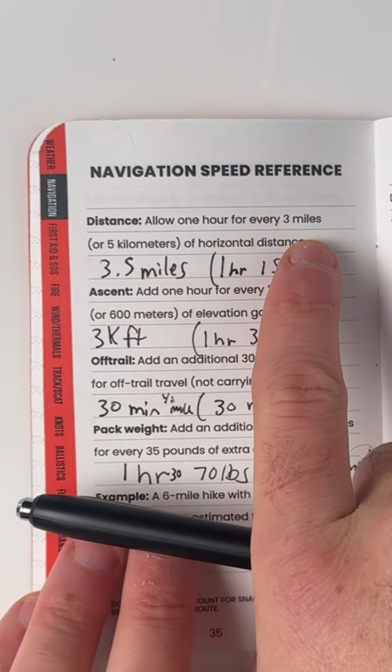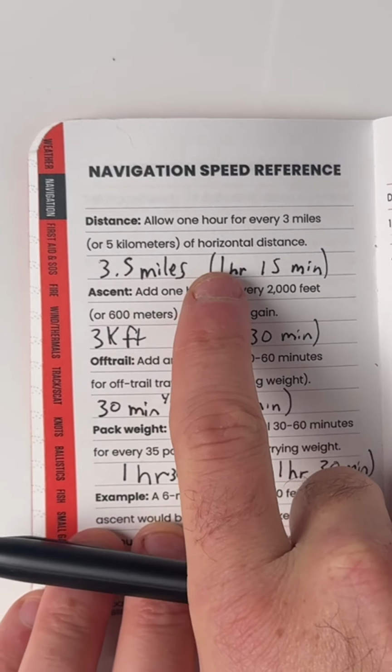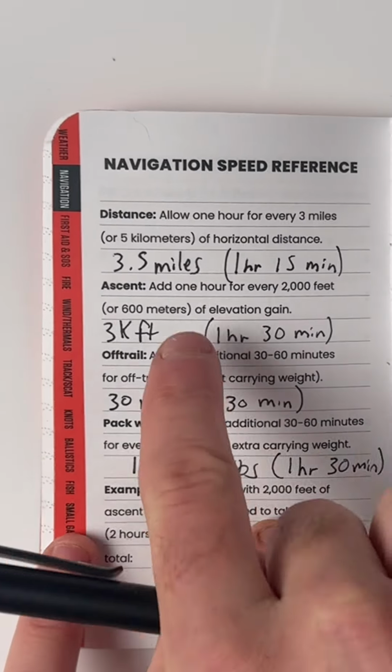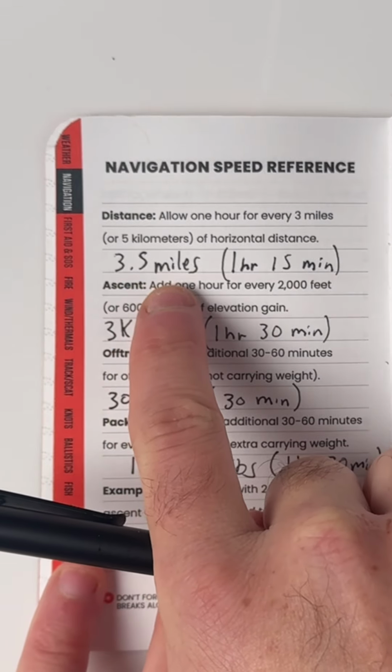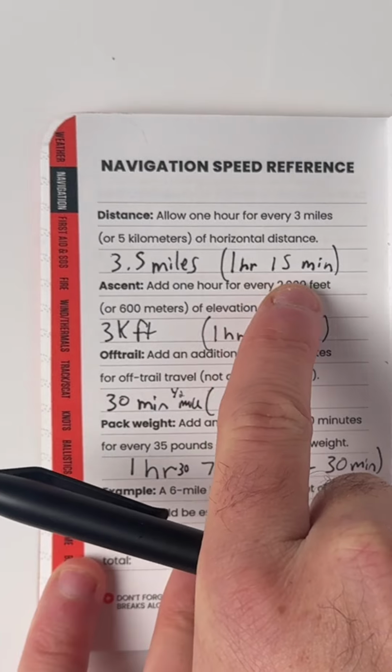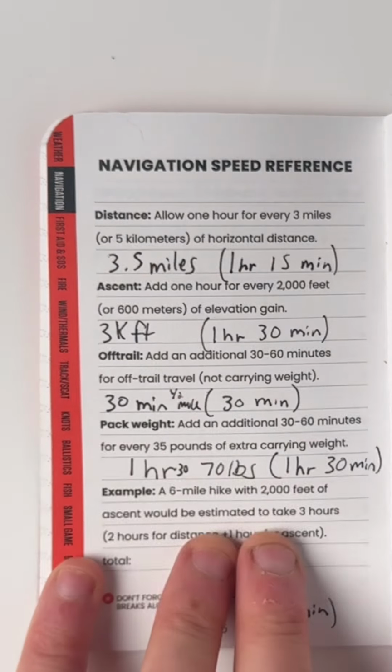Allow 1 hour for every 3 miles or 5 kilometers of horizontal distance. So for me, it was a 3.5 mile hike. So it's 1 hour and 15 minutes that we're going to allot for that parameter.